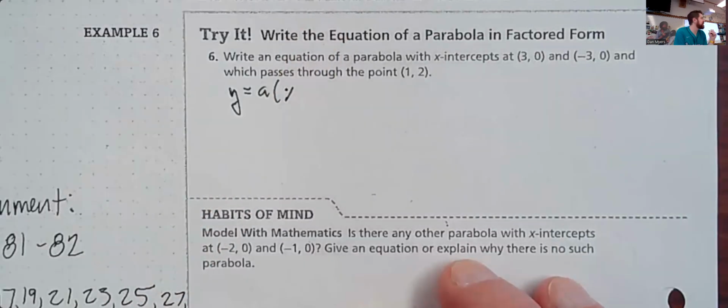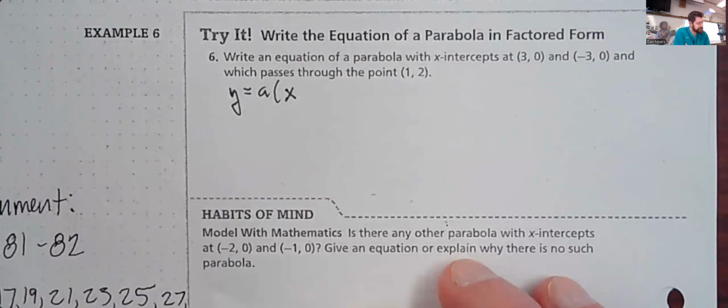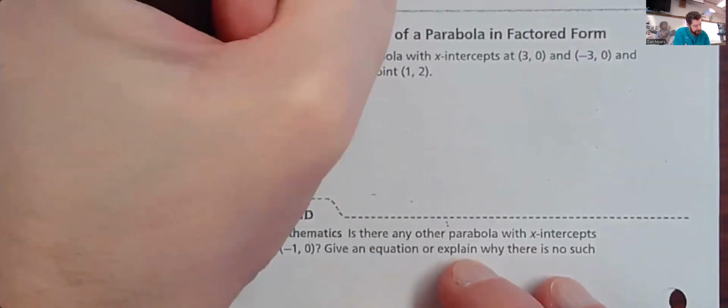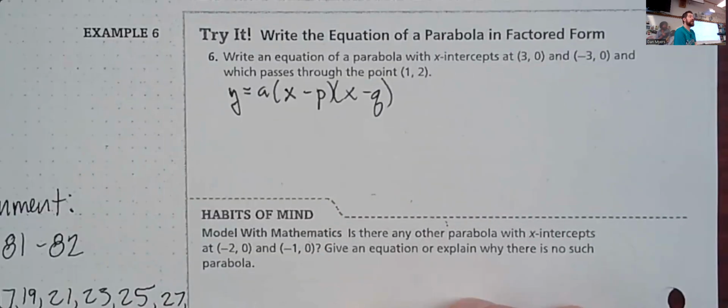Wait, this one ours didn't have a squared though. It was x minus p and then x minus q, right? Yeah. That one right there. Where p and q were what? What did it say after it said the function? It said p and q were equal to the zeros of the function.